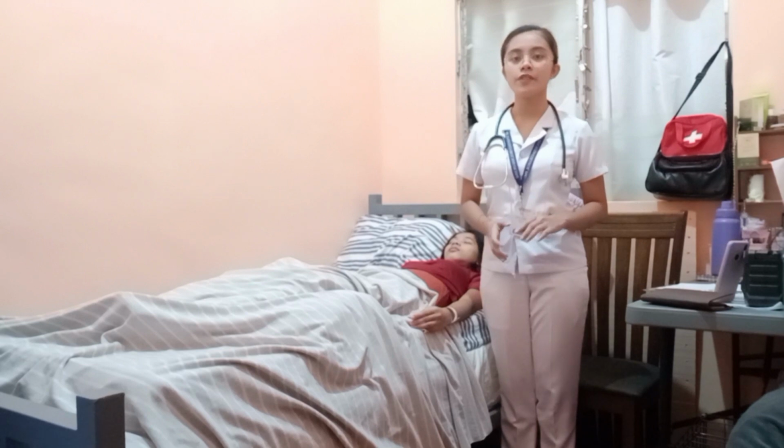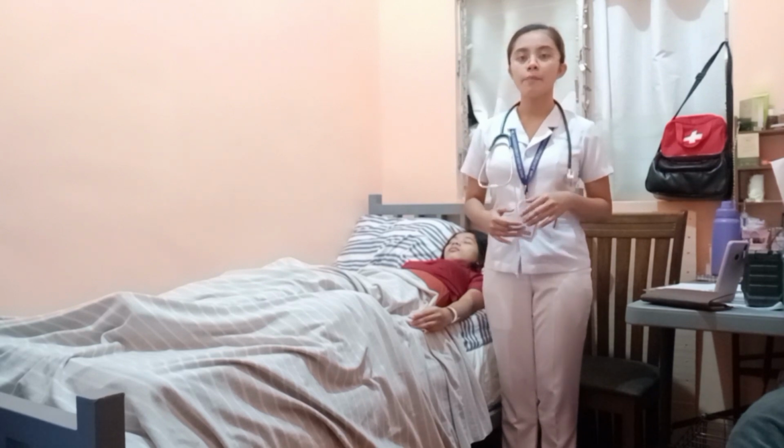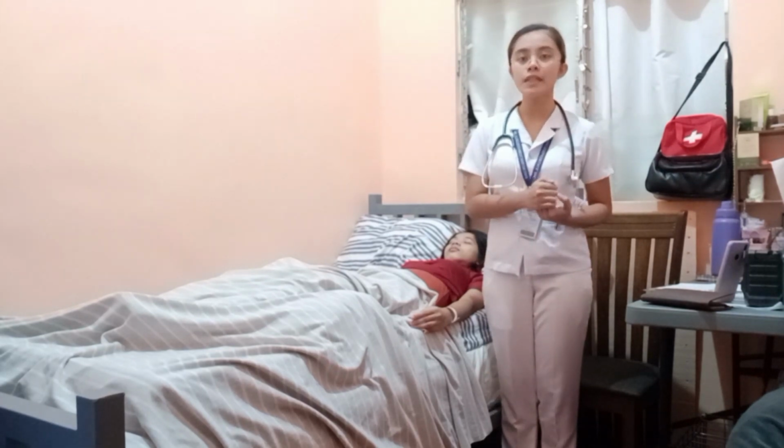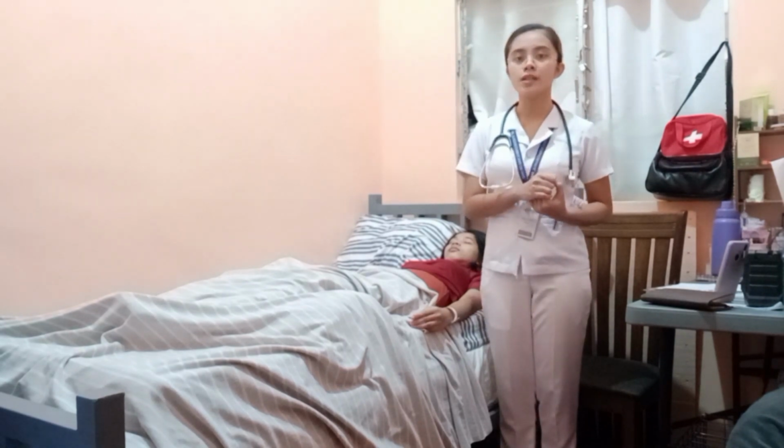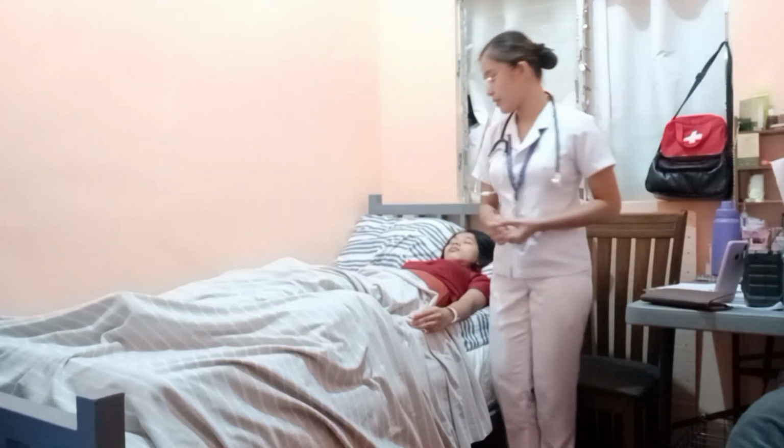So next, palpate the aorta by using the thumb and the first finger or use both hands to palpate deeply on the epigastrium, slightly to the left of midline, and assess for pulsation.